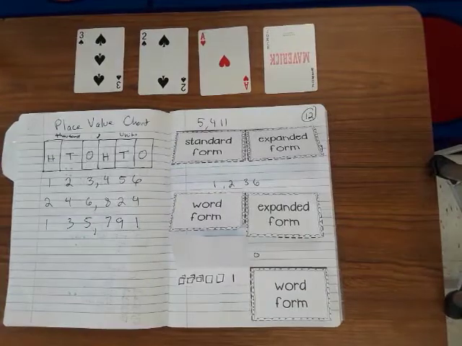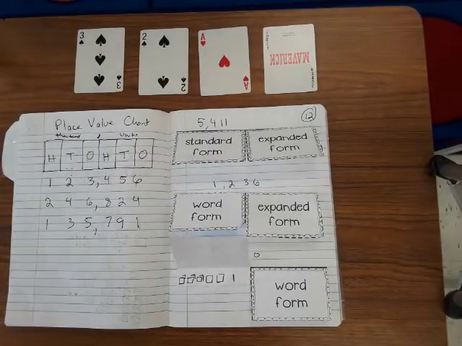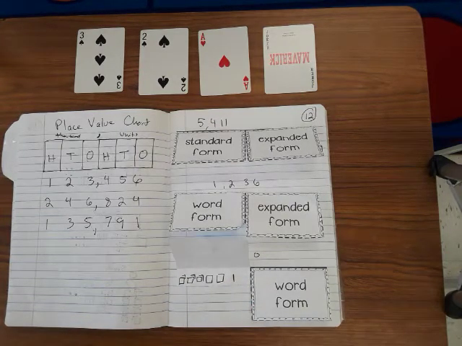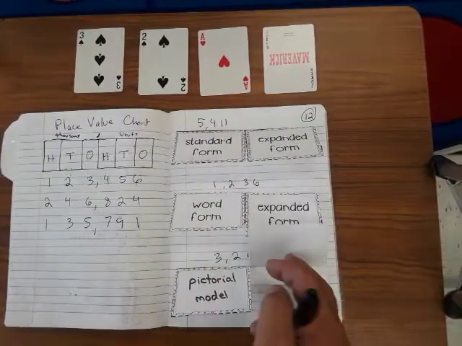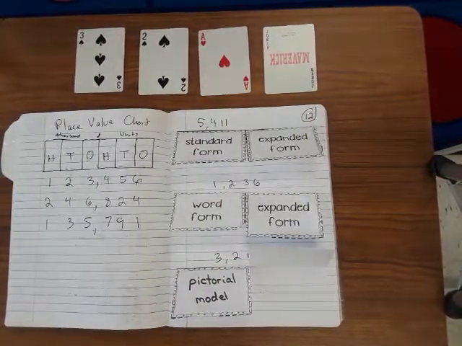So that's how we would do a pictorial model of 3,210, because there's nothing in the ones place. I don't have any units there. Okay, and we do word form. Okay, I'll go over here and do it in word form.